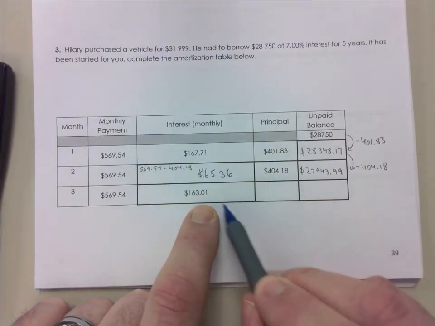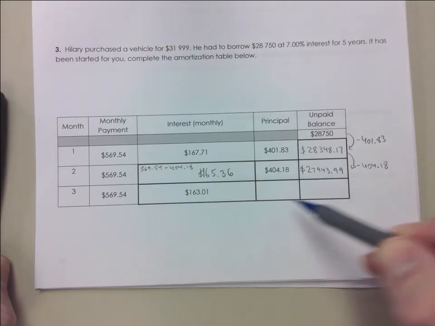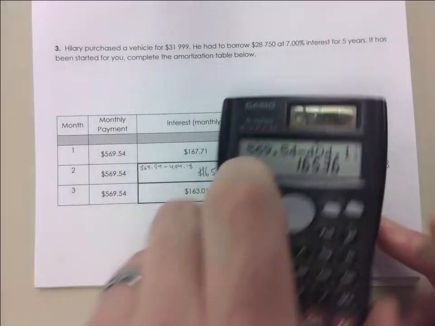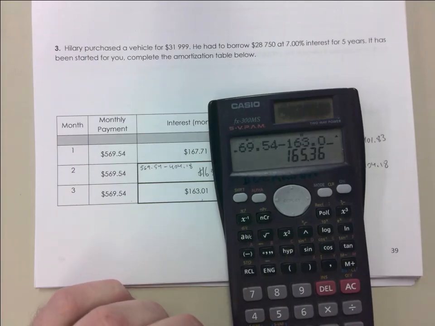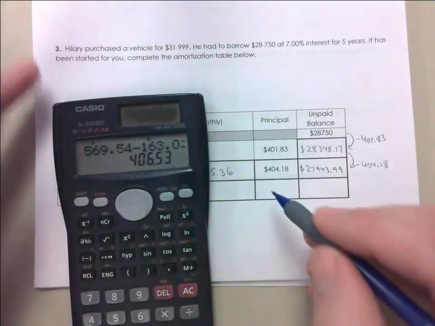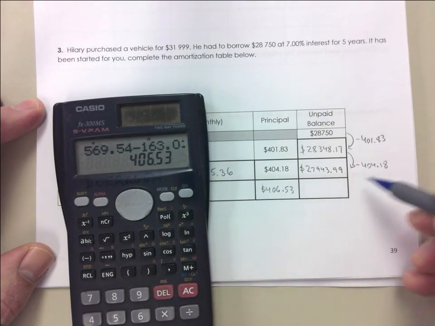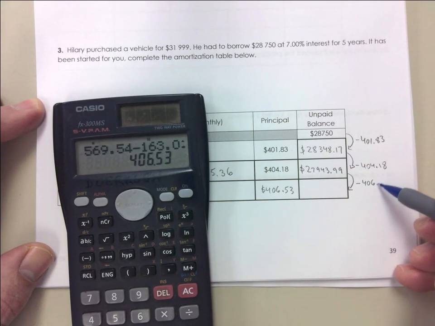And over here, you're kind of stuck. You can't really bring this down because you don't know this. So you need to subtract these two numbers here. So let's go ahead and do that. 569.54 minus 163.01. We get 406.53. So I'm going to bring this down by that amount.